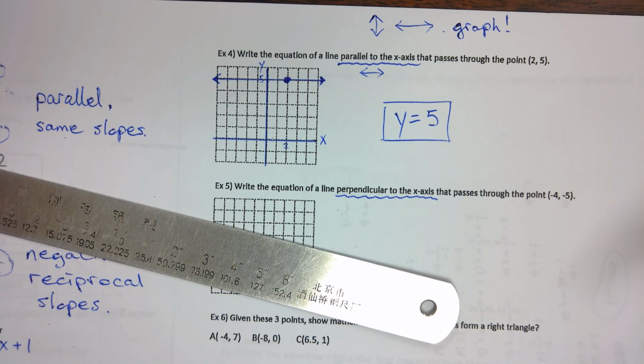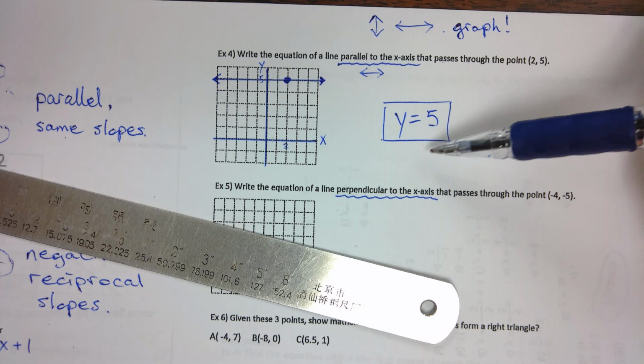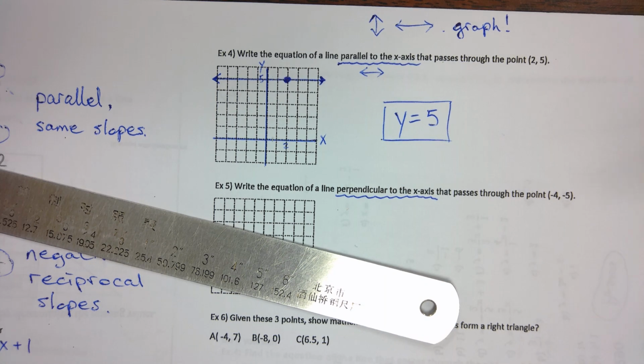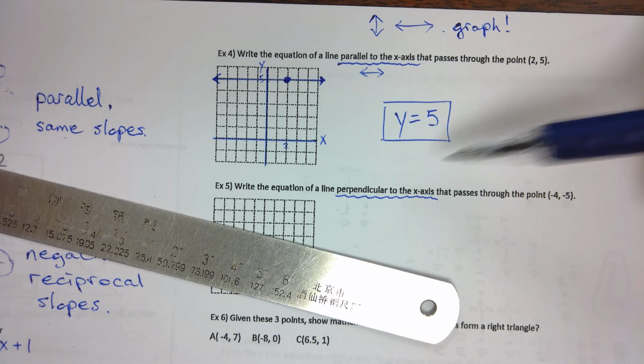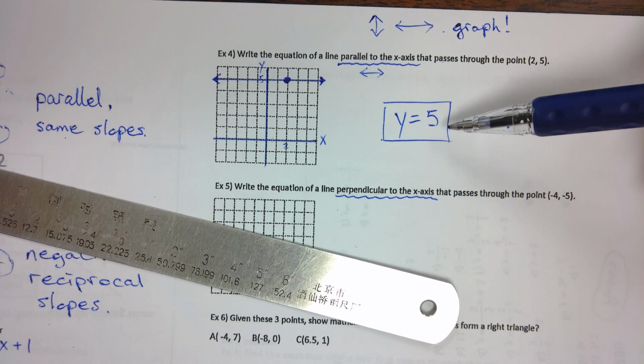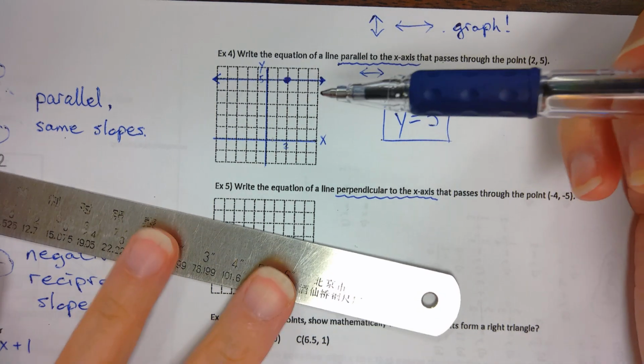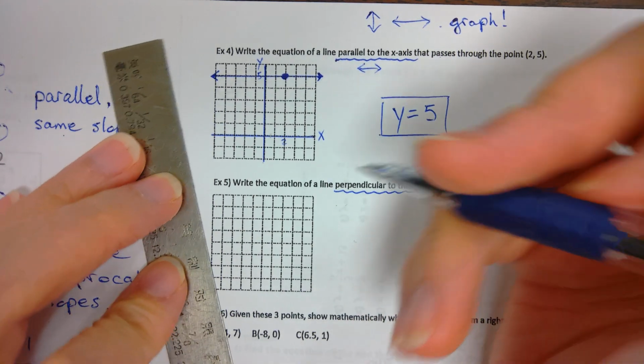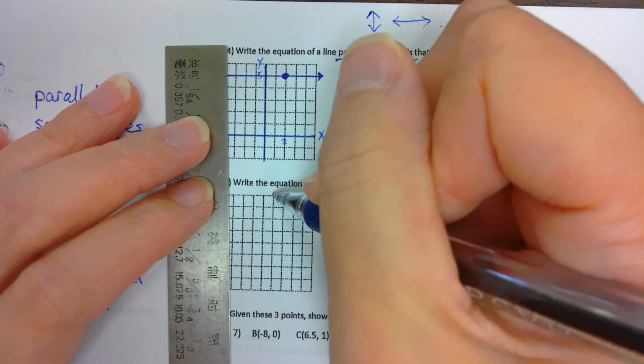If we don't draw a graph, will we lose marks? No. For a question like this, it's just a one-step answer. So a question like this will be 1 mark, and if you get it, you get the mark, because there's no calculation involved.